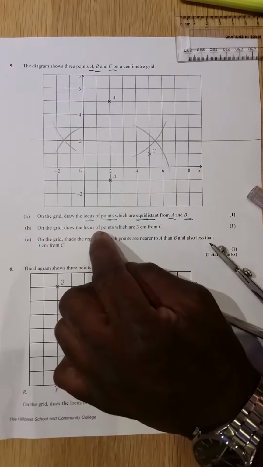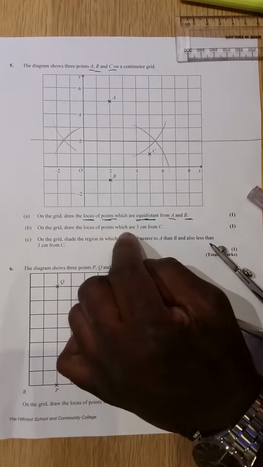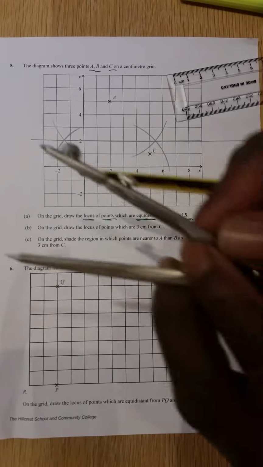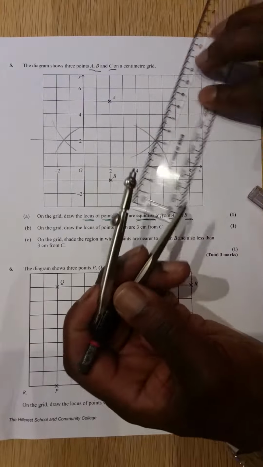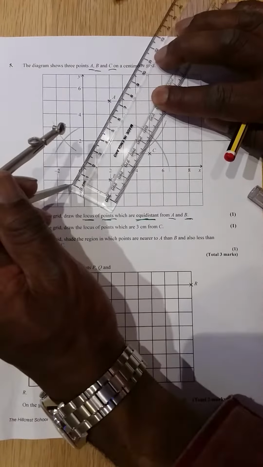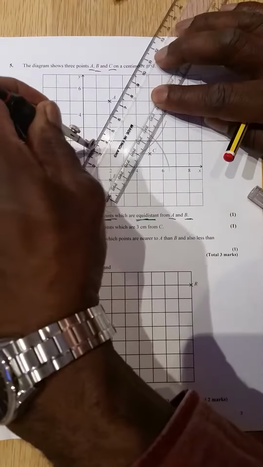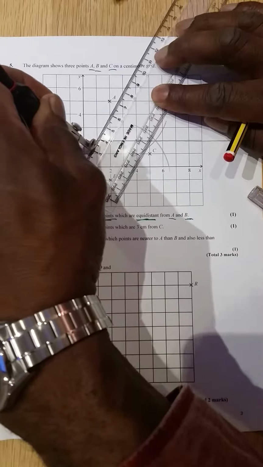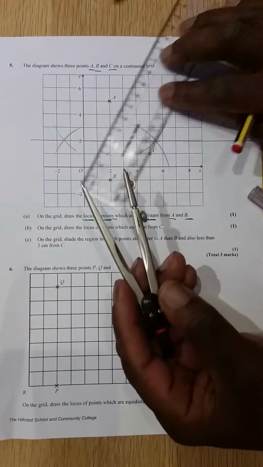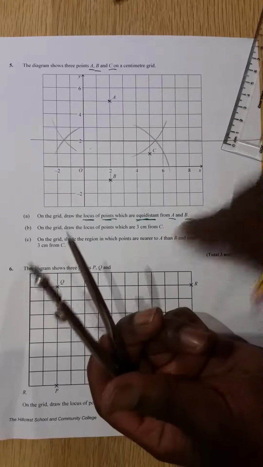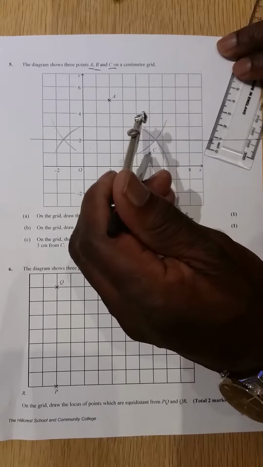On the grid, draw the locus of points which are 3 centimetres from C. So again, get your compass. I've got 3 centimetres. You can see here, there's 3 centimetres, and that's from the point C. So you go to C, and you do a circle.